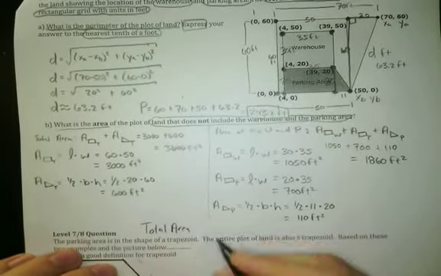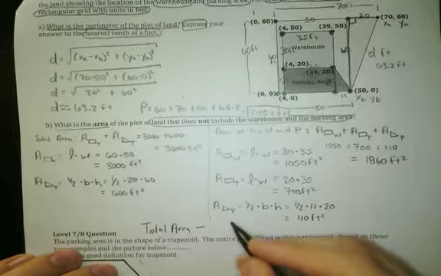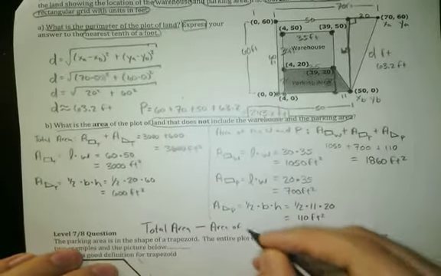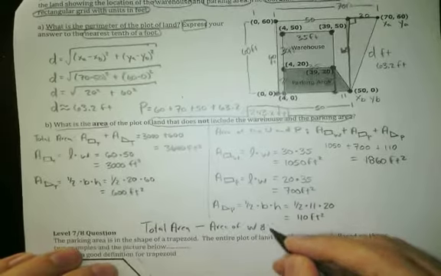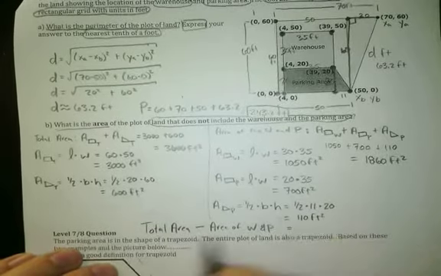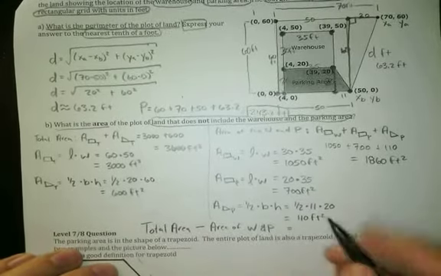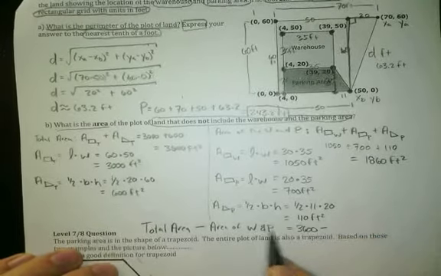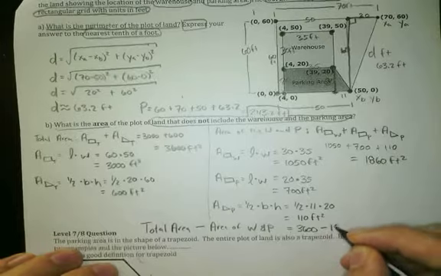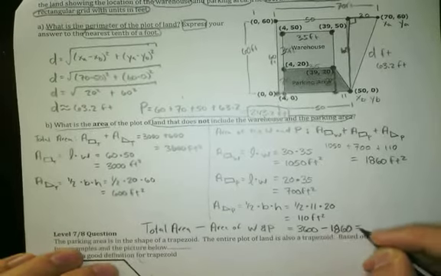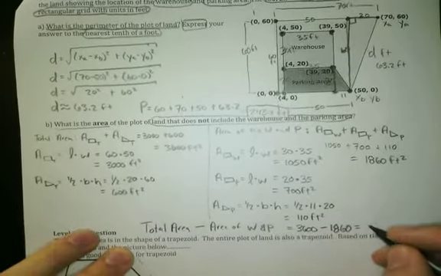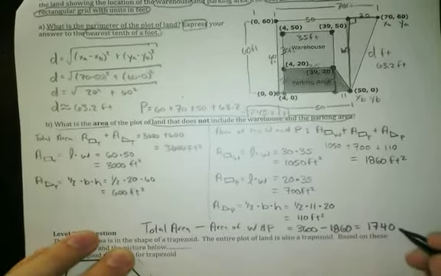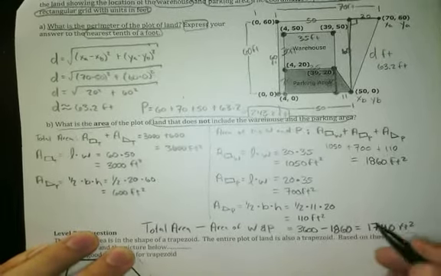So the problem wanted me to find the difference between the total area and the area of the warehouse and the parking lot. The total area was 3,600 feet minus the area of the warehouse and parking lot, which is 1,860. And if I plug this into my calculator, the leftover space is 1,740 feet squared. And that is my answer.